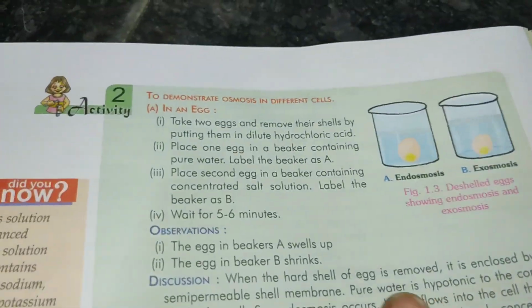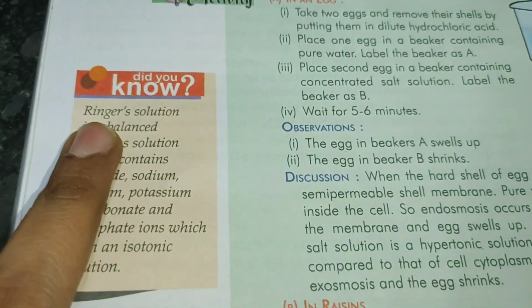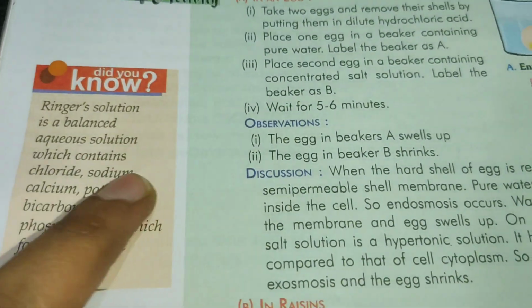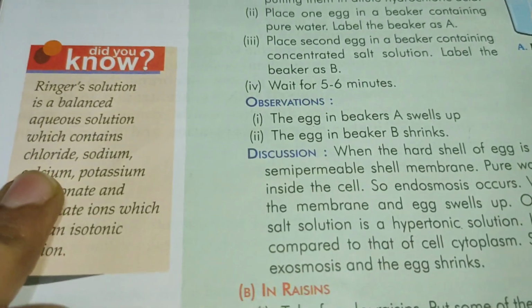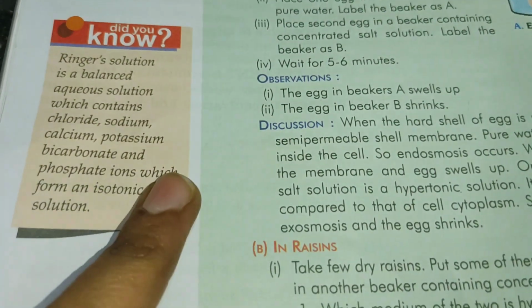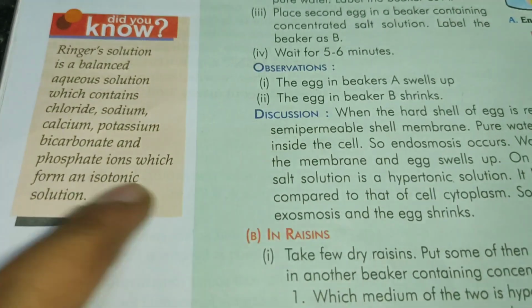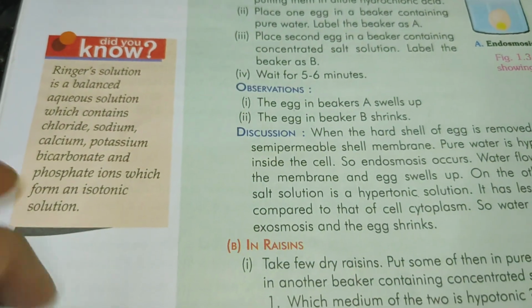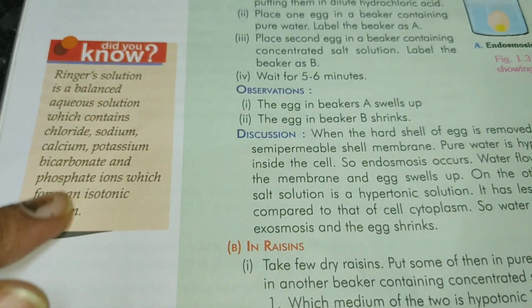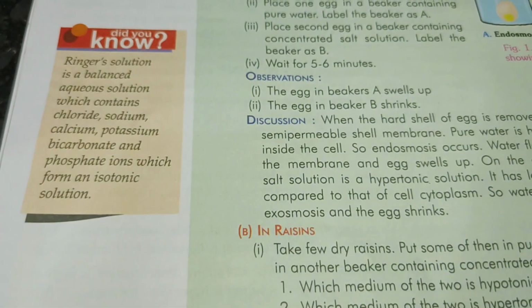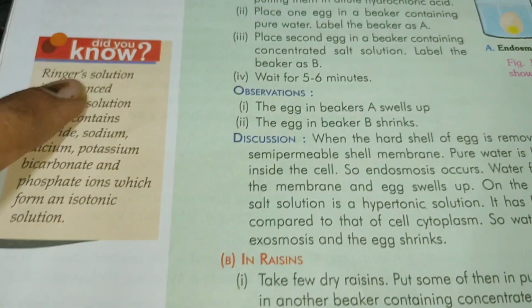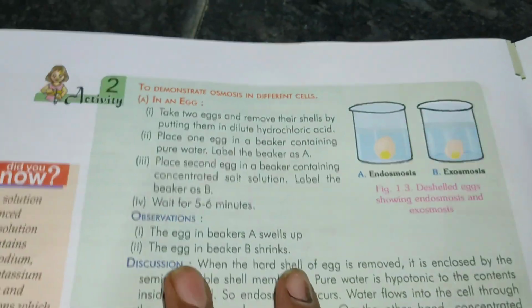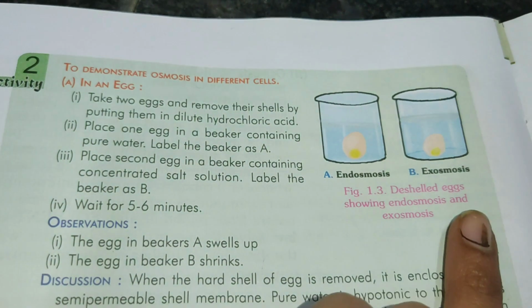So here they gave Ringer's solution. Ringer's solution is a balanced aqueous solution which contains chloride, sodium, calcium, potassium, bicarbonate and phosphate ions which form an isotonic solution. So all these will be present in the same concentration. So Ringer's solution is an isotonic solution. And then here we can see one experiment to demonstrate osmosis in different cells.